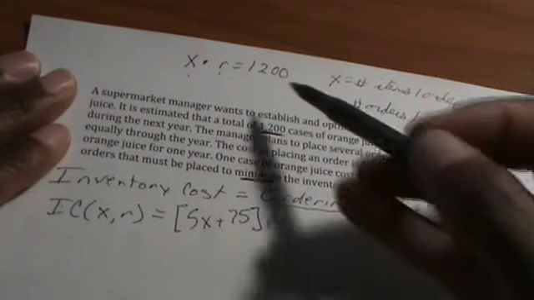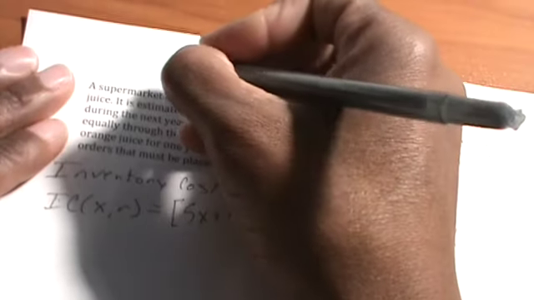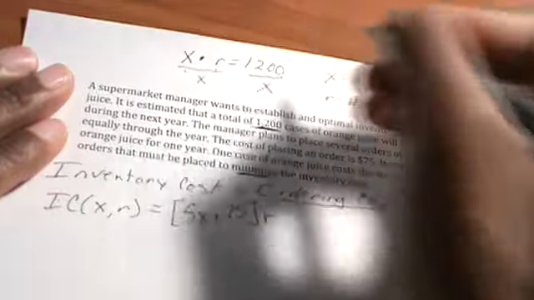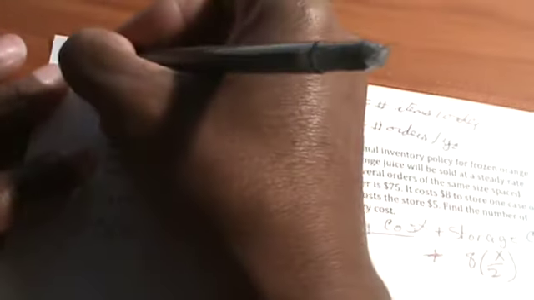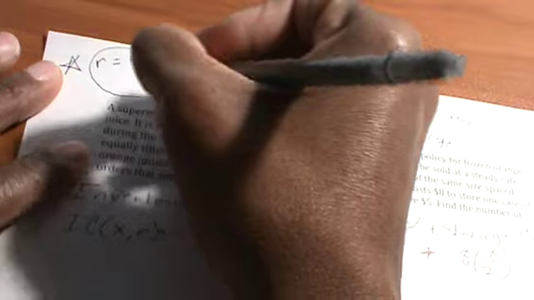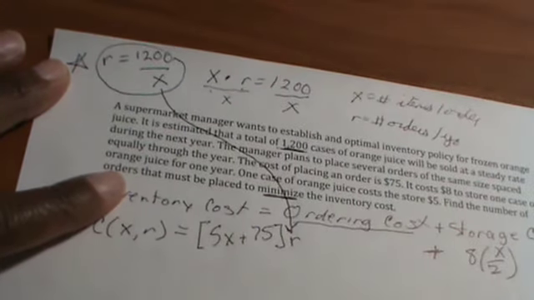What are we going to do? We're going to go back up here and solve for the R. So why don't we divide this side by X and divide this side by X. And when we do, I'm going to put it right here, we get that R equals 1200 divided by X. I'm going to take this and I'm going to plug it in right there.